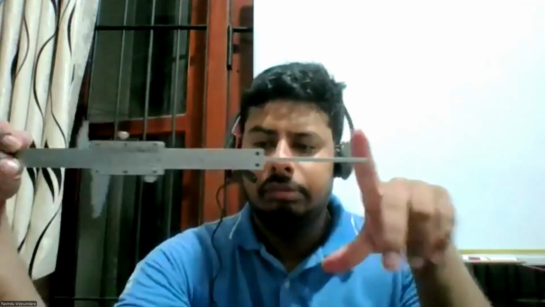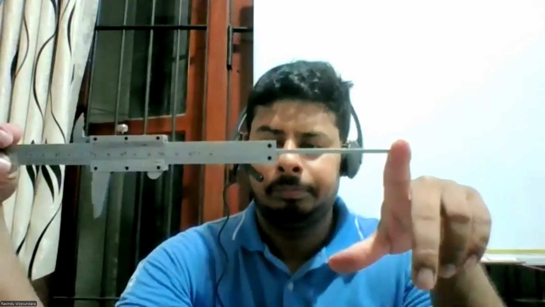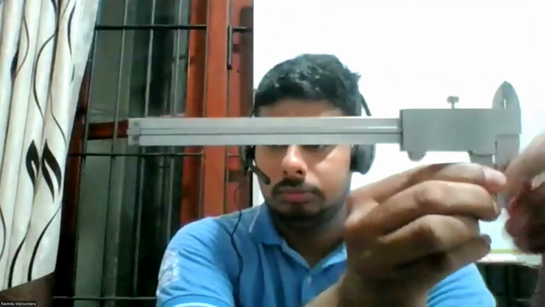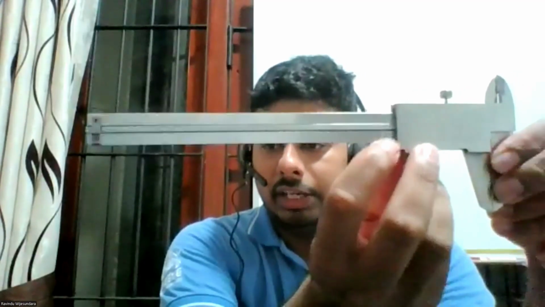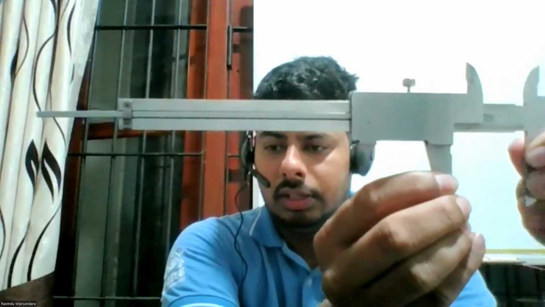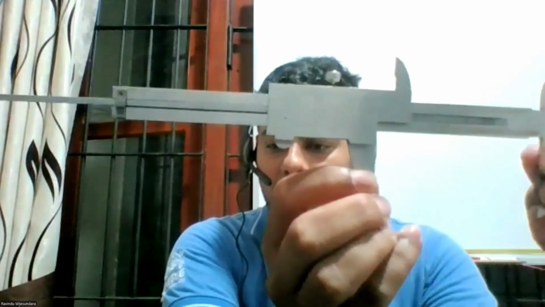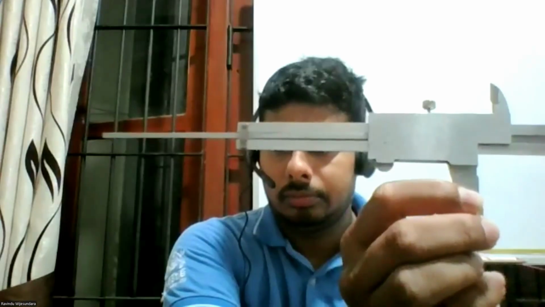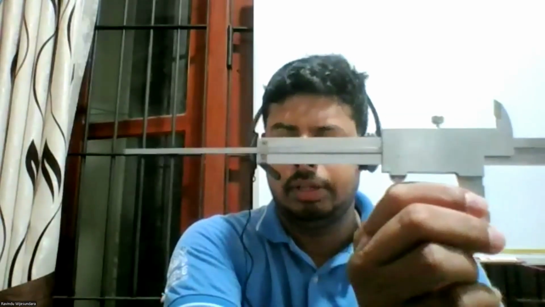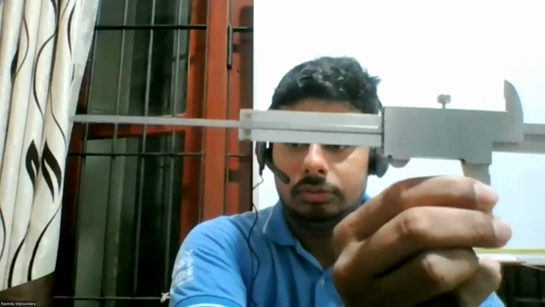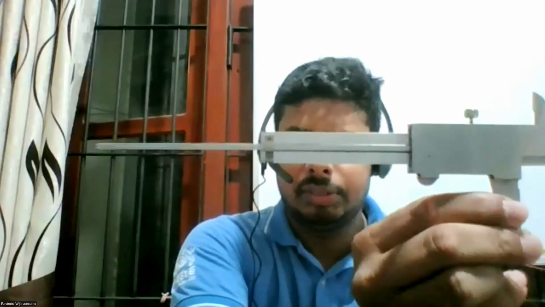Now this is that depth measuring pin that I mentioned earlier. This is how it has been connected. You can see here, this is the sliding jaw, and it has been connected to the sliding jaw from here. When I move the sliding jaw like this, you can see this depth measuring pin also extending with the sliding jaw because it is directly connected to this one, internally connected. So when I move the sliding jaw, simultaneously the depth measuring pin also moves.